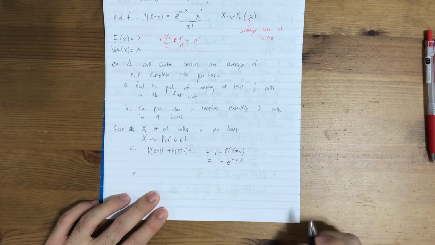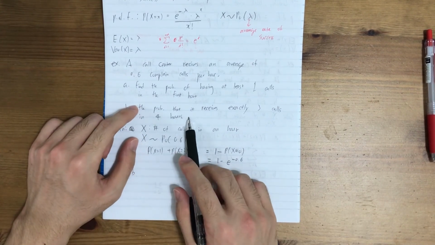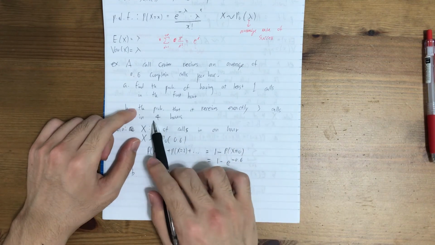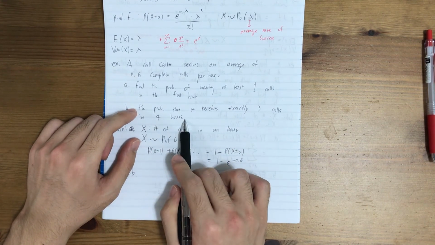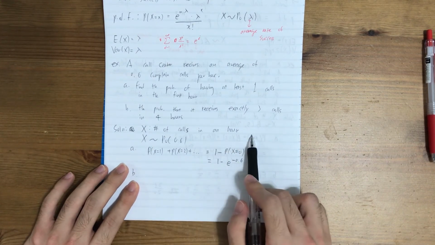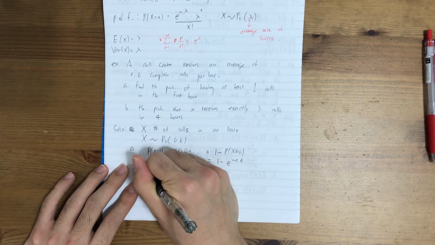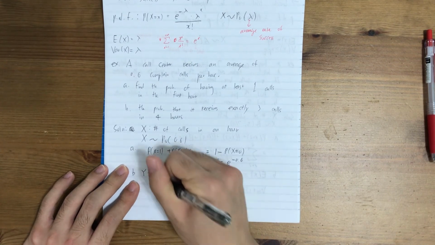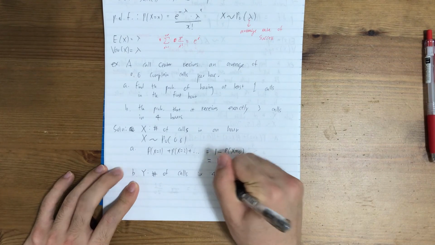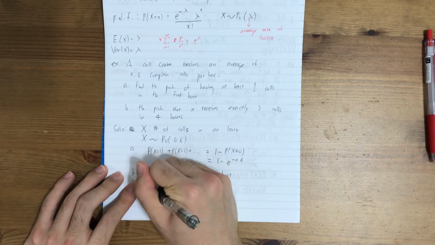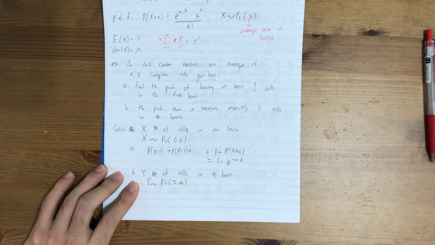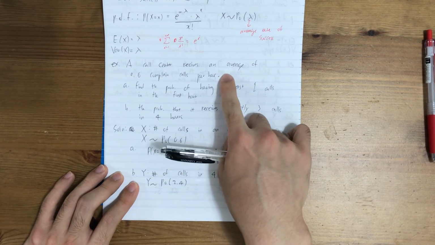Question B, so we have to find the probability of receiving exactly 3 calls in 4 hours, right? But remember, the random variable that we defined is in an hour. So what we can do is that we can use the other variable. So let y be the number of calls in 4 hours, then y will follow Poisson distribution of 2.4, because each hour we receive 0.6 average, right?